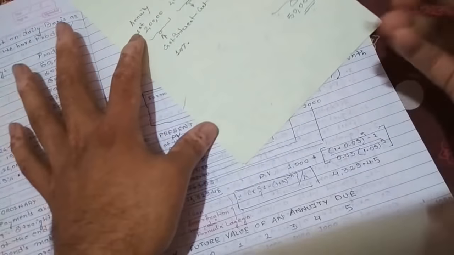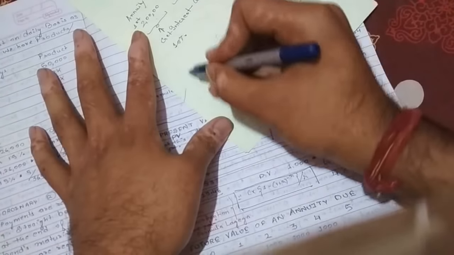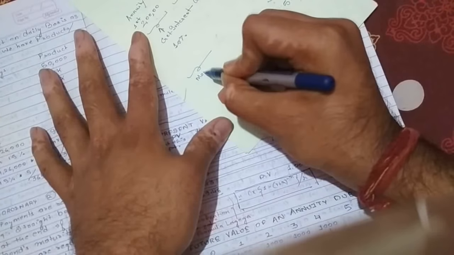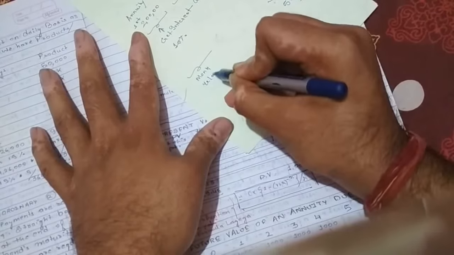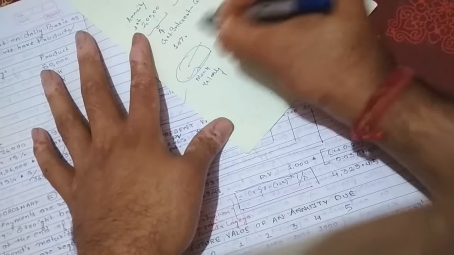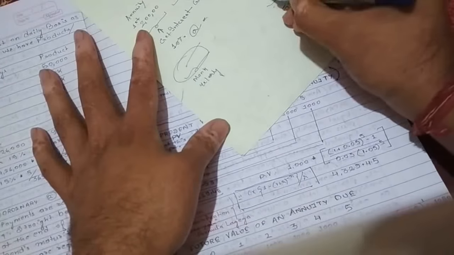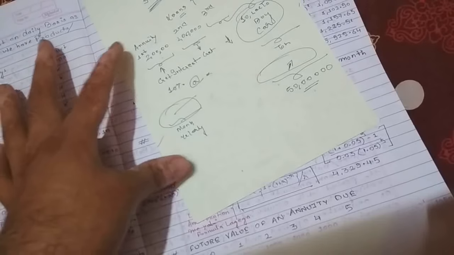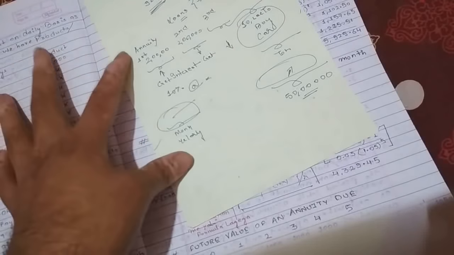That is annuity. From the formula you will get what you will have to deposit monthly or yearly at this interest, so that you will have this amount of money at the point of time when you want to buy the house. That is the concept, or the application, of annuity.